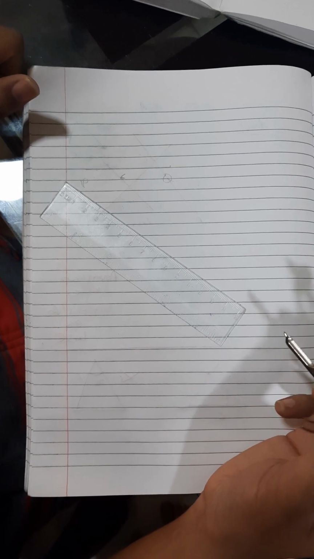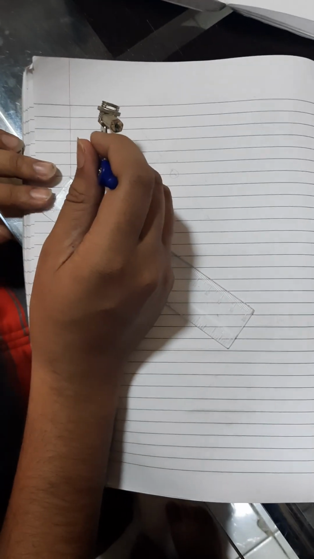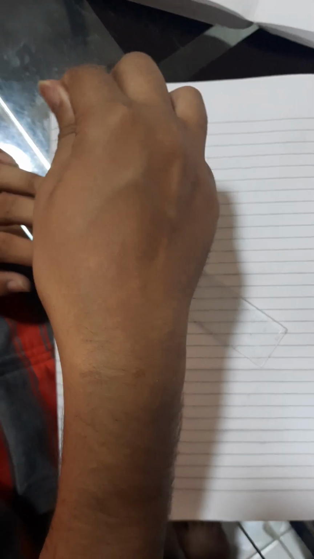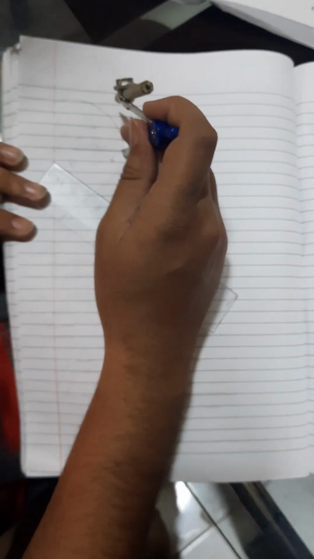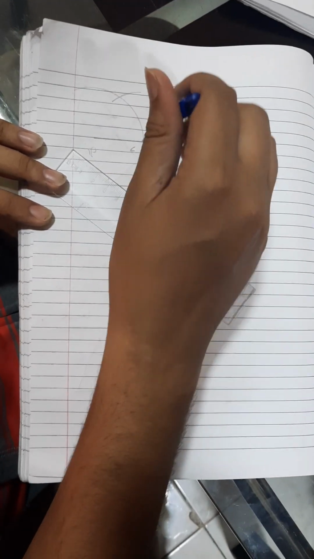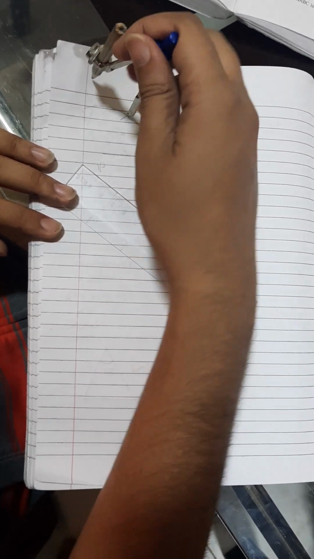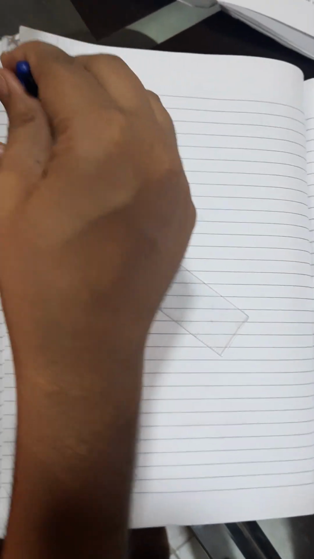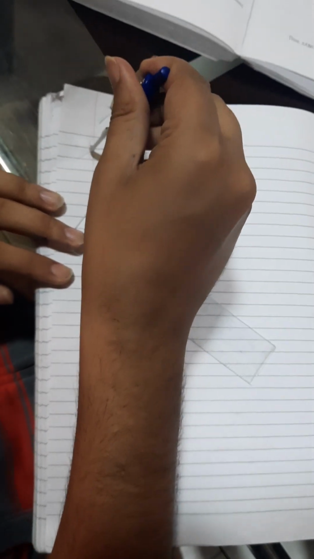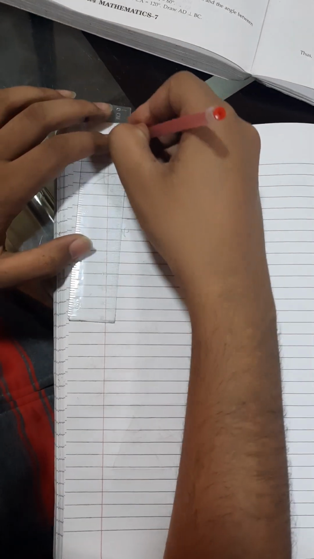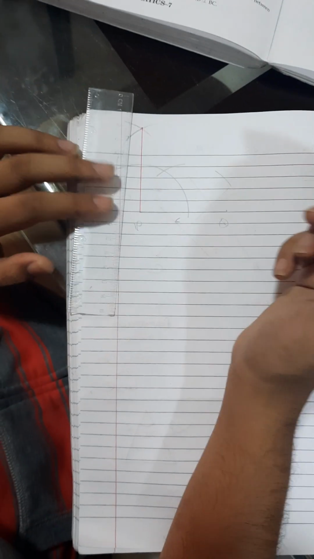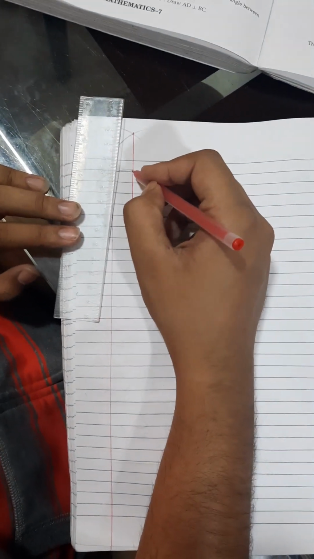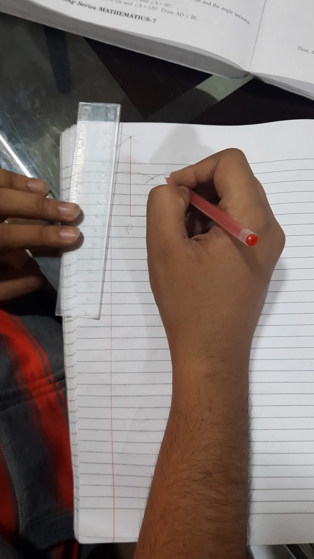75 degrees. Anyone remembers how to make 75? I'll show you. Focus on this one. Make your 60. Make your 90. Everyone knows how to make 90 now? Yes. Okay. This is 60. This is 90. How much angle between them?